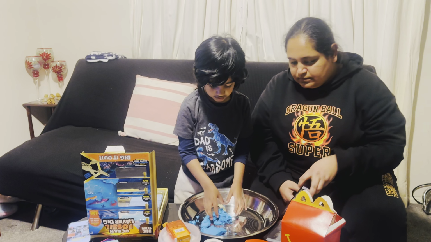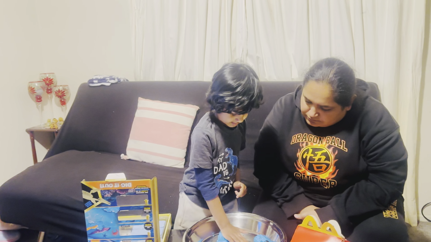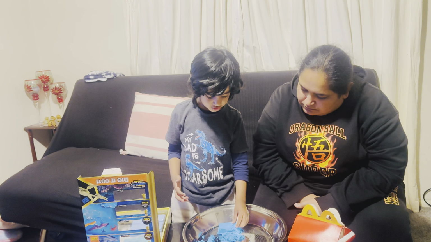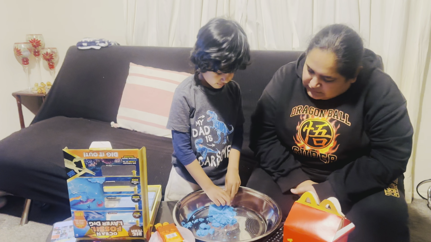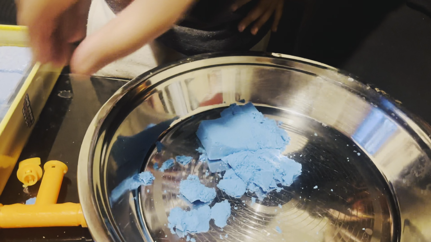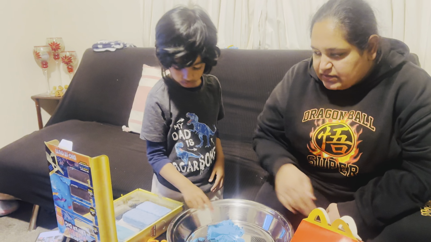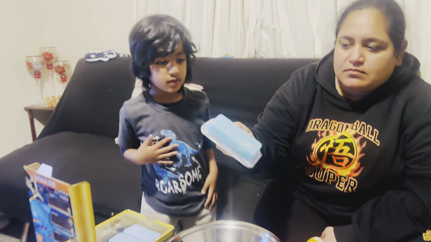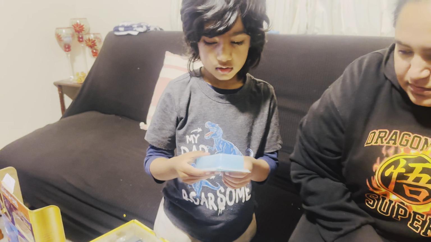Do you know that? I can make it home now. Because they are all different, so you can't mix them all. Because they will change into another color. So this is the sand one. It's not like a slime one. Rock one is so hard. This is the slime. Oh, so this is the slime one, which is so messy, which I don't like.